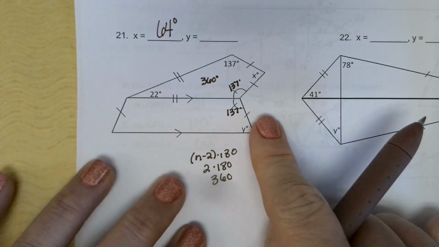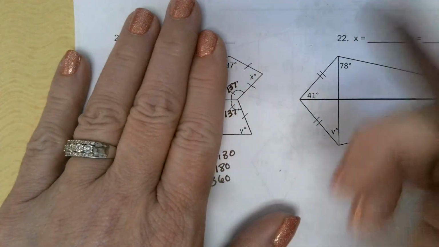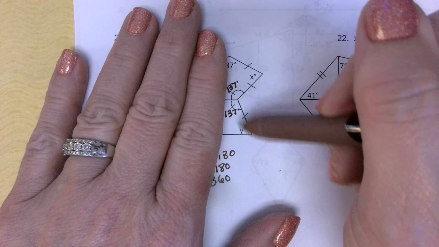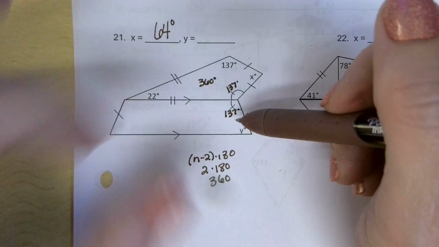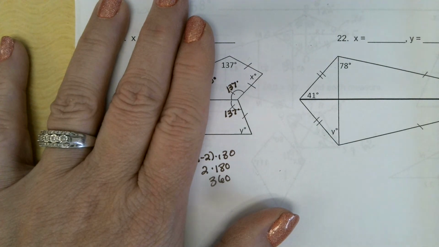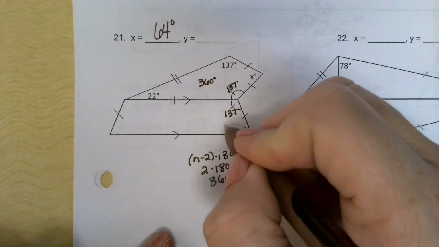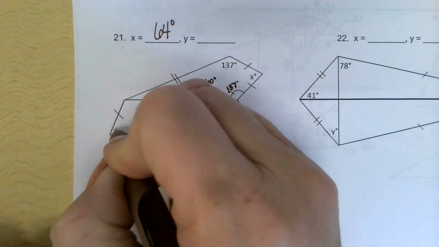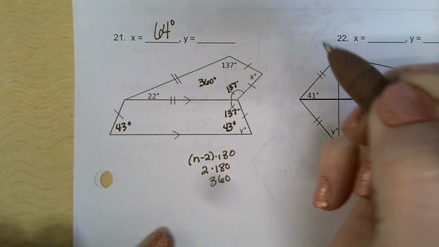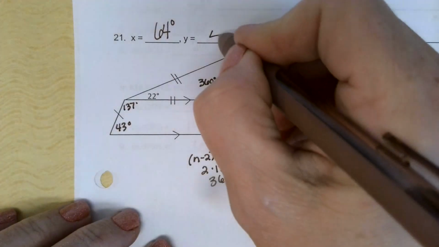Okay, then to get into the trapezoid, this is an isosceles trapezoid. Regardless of whether it's isosceles or not, these two angles, because these are the parallel sides, are going to be supplementary. So this angle is 43 degrees. Just to finish it out, this would be 43. This would be 137. Okay. And we've already done enough like number 22. We're going to move on.